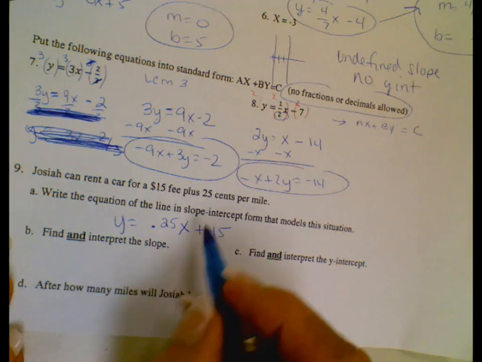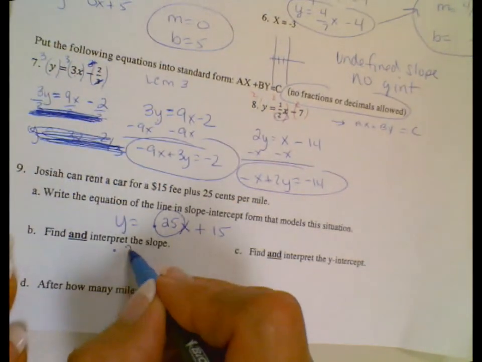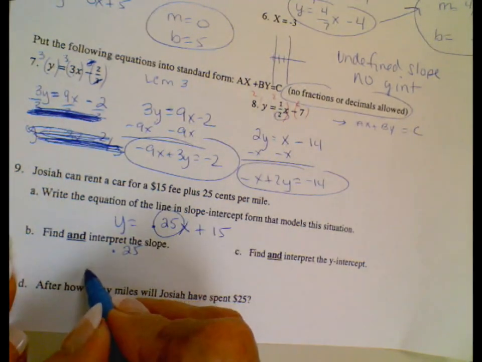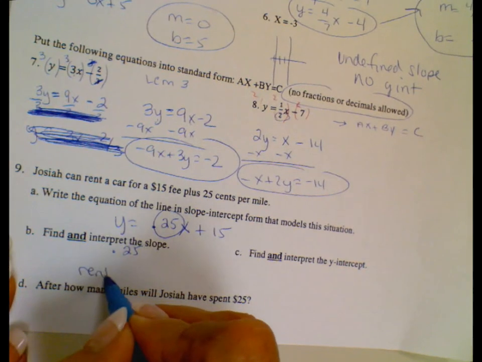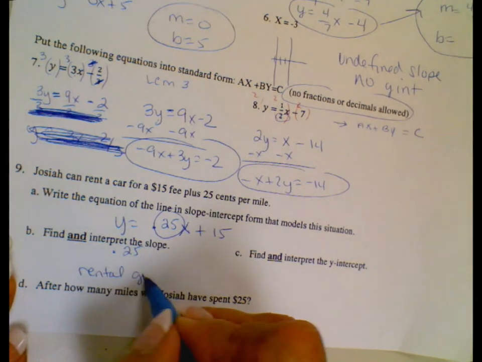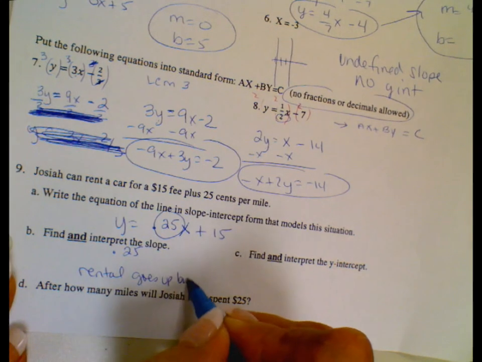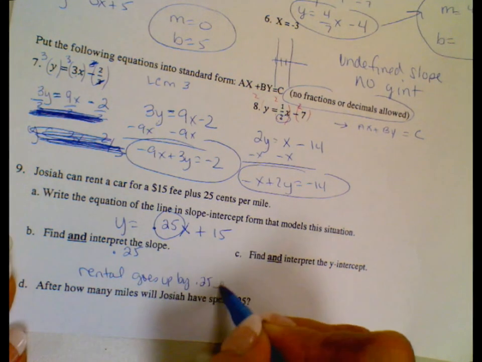So find and interpret the slope. The slope is a quarter. What does it mean? That means the rental cost goes up by 25 cents every mile driven.